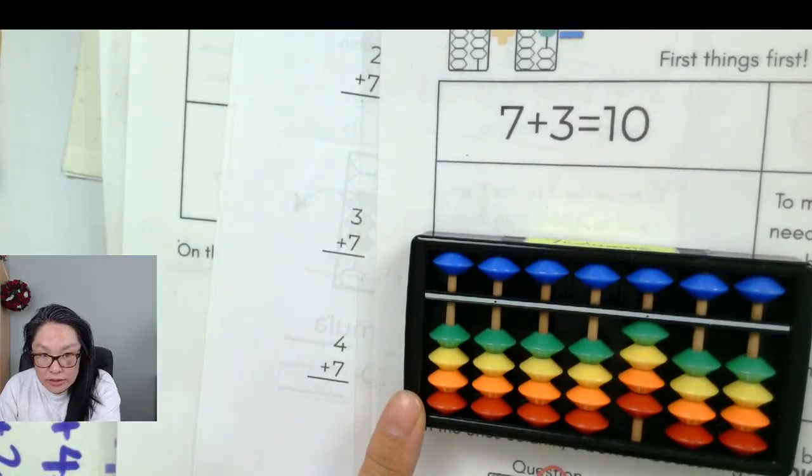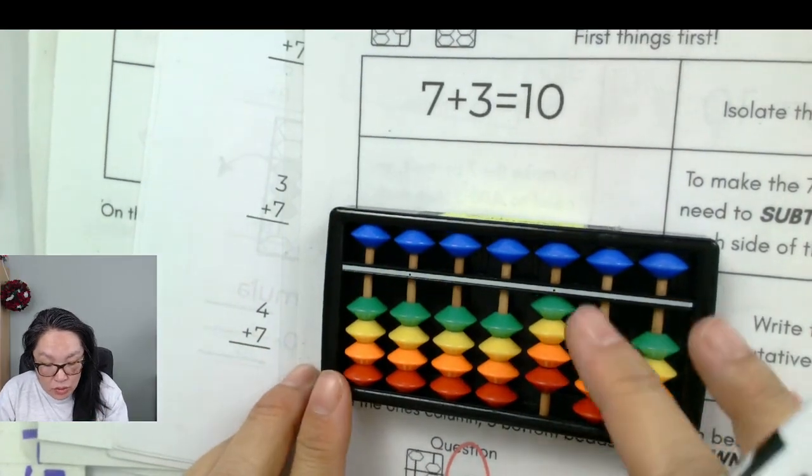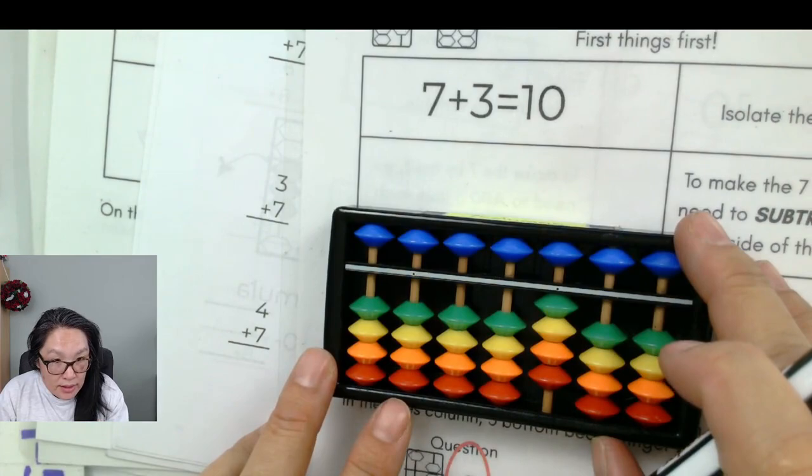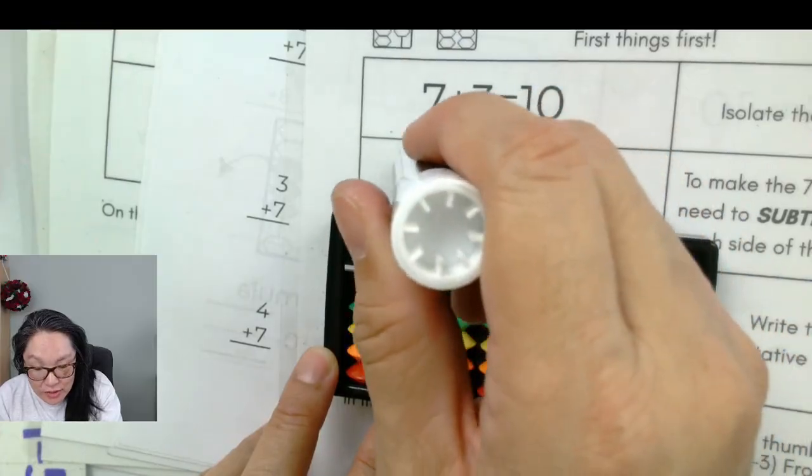Earliest calculators. Yeah, yes. So, thank you, Crack in the Sidewalk 44. That's a funny question.